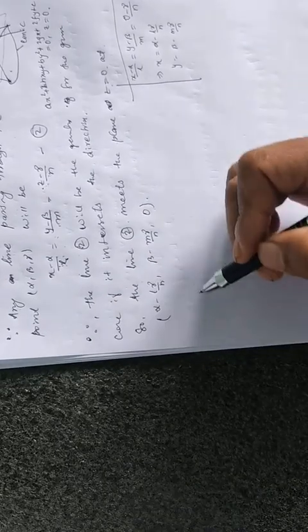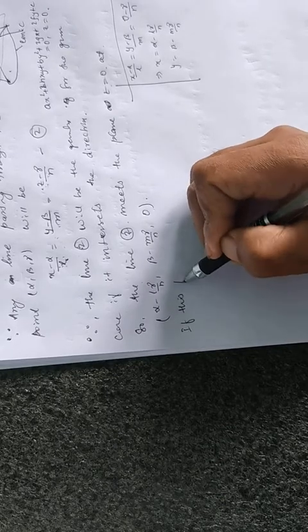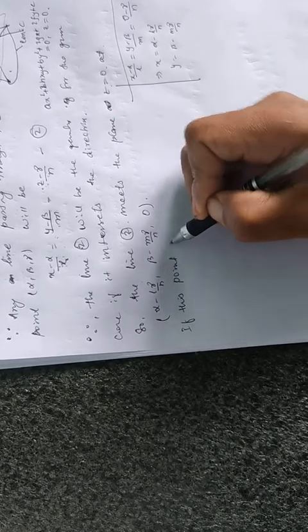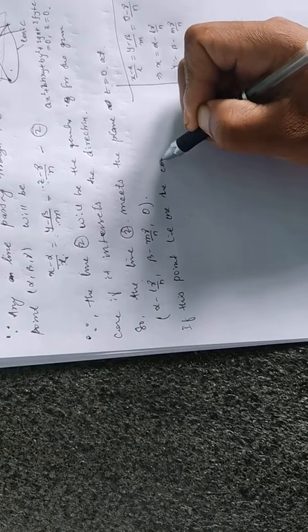So if this point lies on the conic 1, then what will be the case?